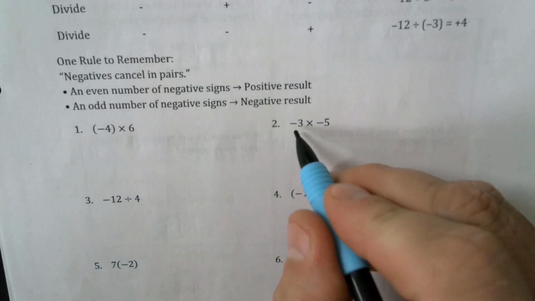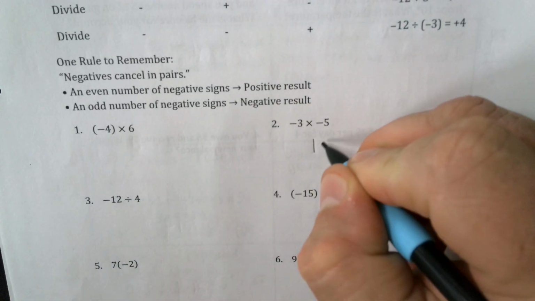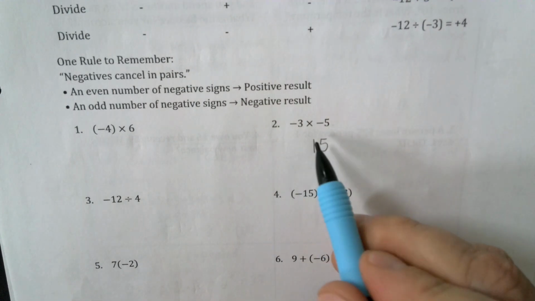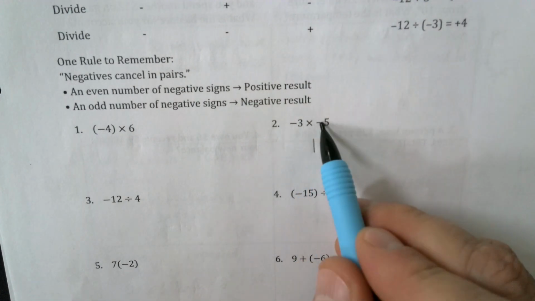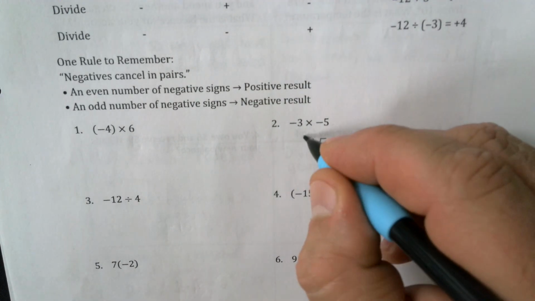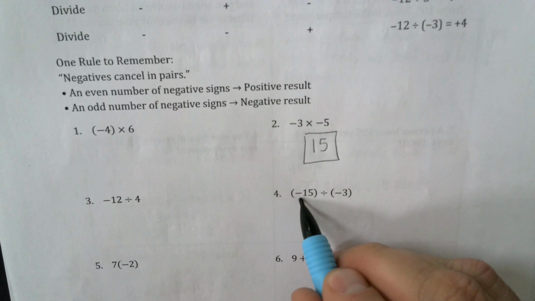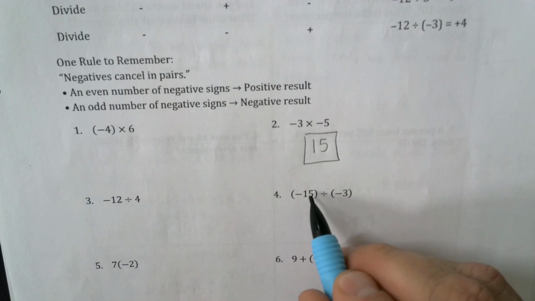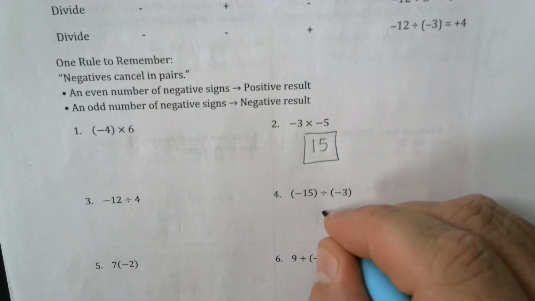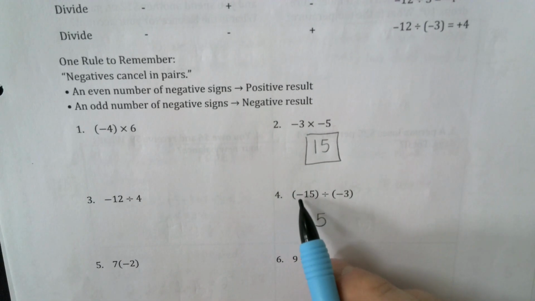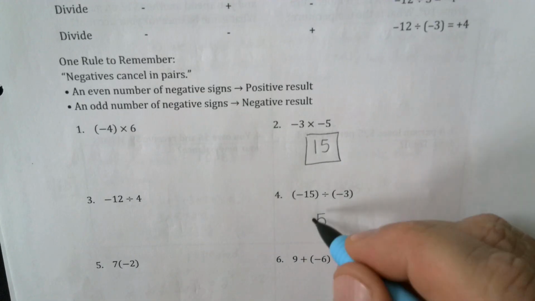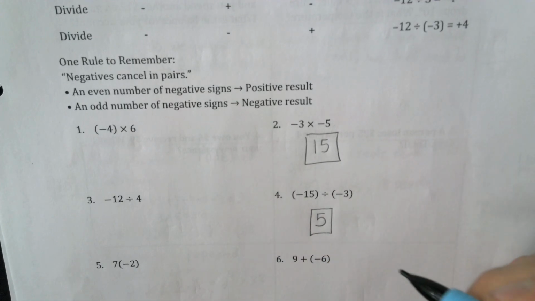So in this problem, I just do what's 3 times 5? It's going to be 15. And then I ask myself, is it positive or negative? Well, there are two negatives. They cancel. Positive 15 is my answer. On this next problem, I have negative 15 divided by negative 3. Well, 15 divided by 3 is 5. And since they're both negatives, they cancel, so positive 5 is my answer.